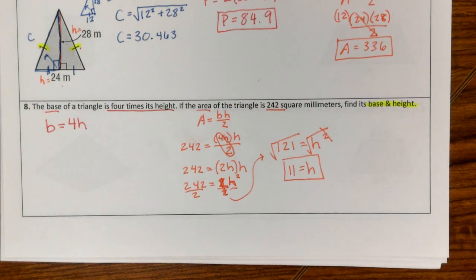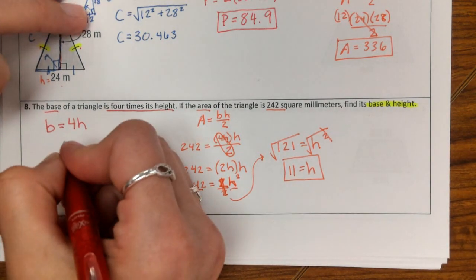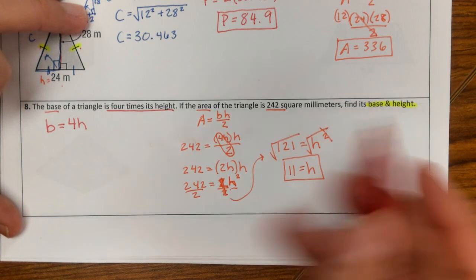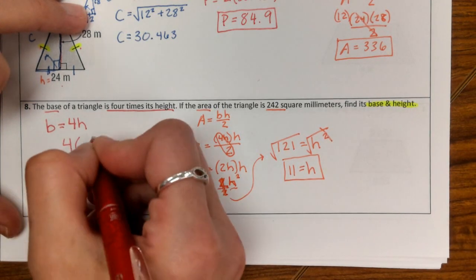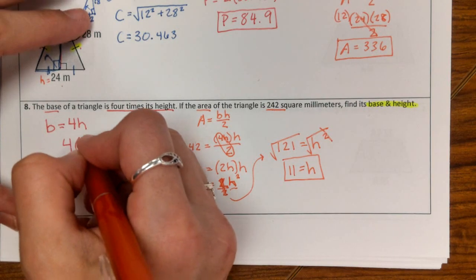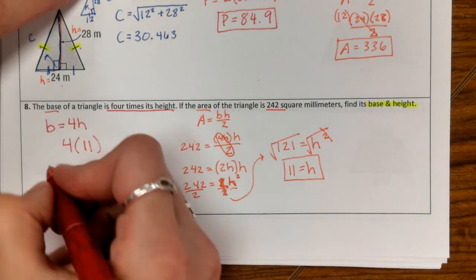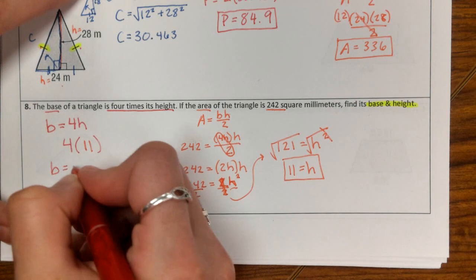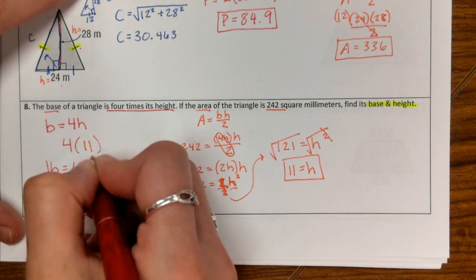Now we can go substitute in for our base. So we found our height. Now let's find our base. We're going to substitute in. Everybody should be able to do this one in their head. 11 times any single-digit number. Okay. And our base is going to come out to 44. So we found both of what we wanted.